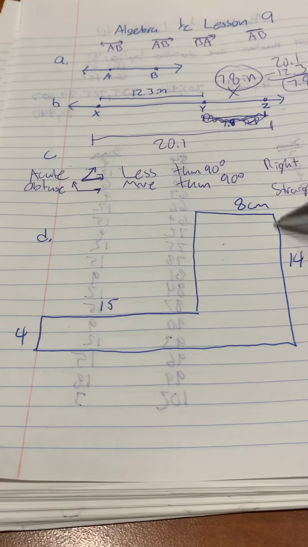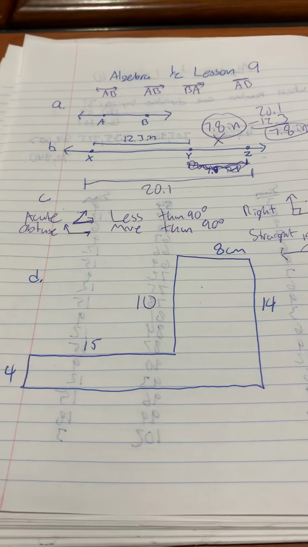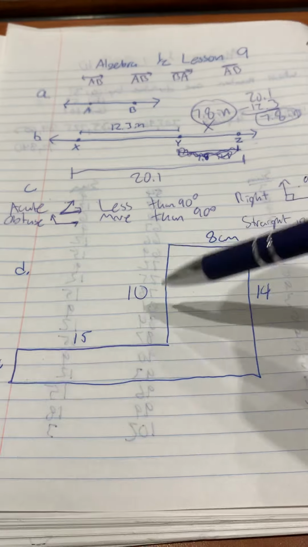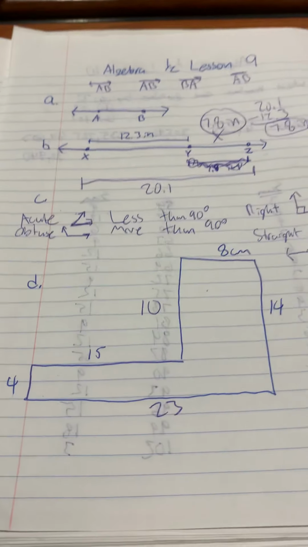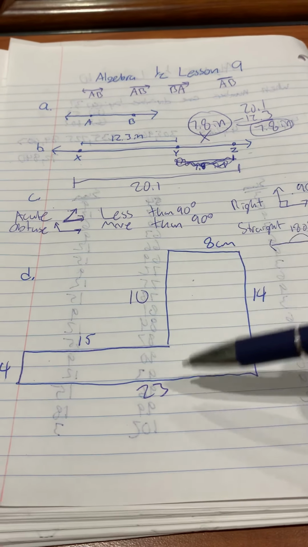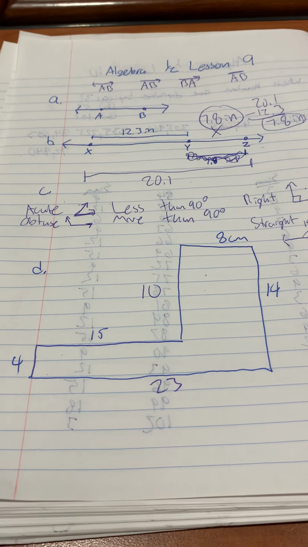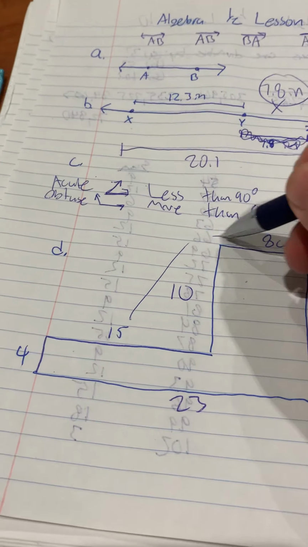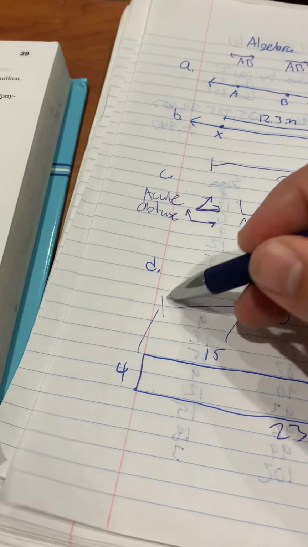So if this side is 14 and this side is 4, I know that this has to be 10, okay? Because 4 plus 10 is 14, and I know these two sides combined have to equal this side. And then this side has to be 23, because 15 plus 8 equals 23, okay? So then I just need to add all the sides together. I can make this a little easier on myself by realizing that these two sides combined are 23. These two sides combined are 14.